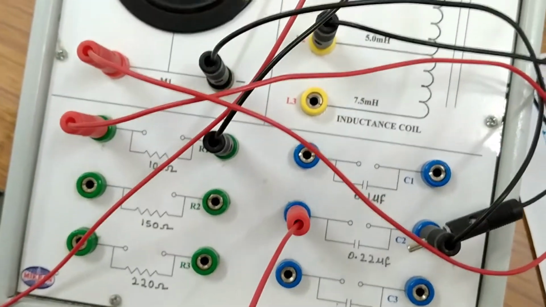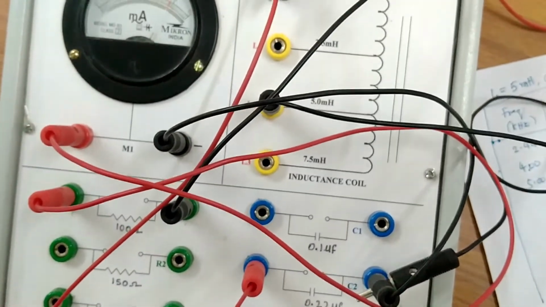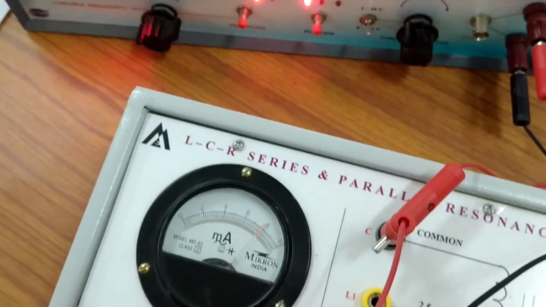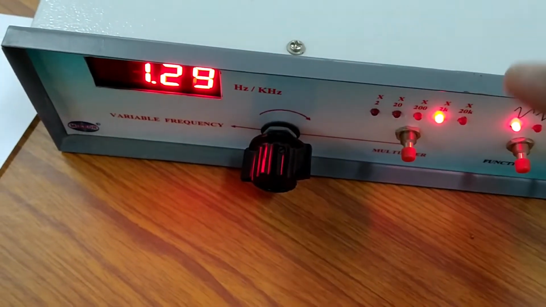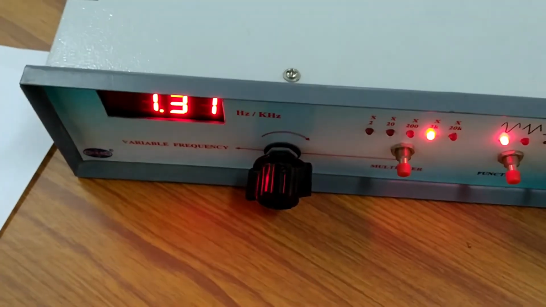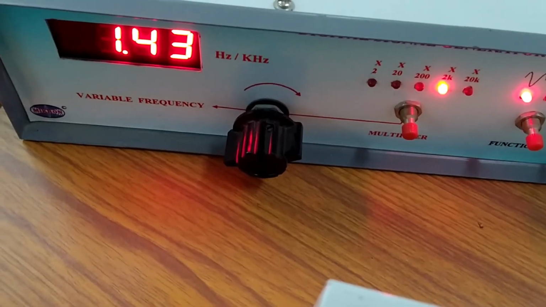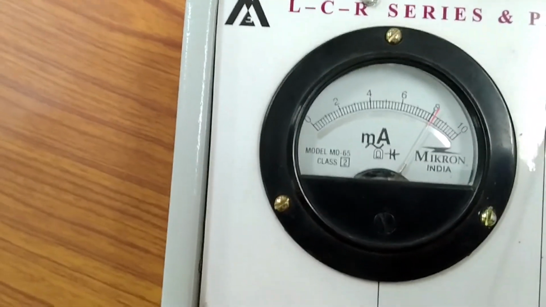Now I have shown you how to connect the circuit. L and C are initially connected in parallel, and from that parallel point we have added the meter like this. Now, if the frequency is low, current must be higher. I have not changed the range. Range is again 2K and it is showing 1.34 or 35, and that multiplied by 2K is the frequency value. From there you have to see the current. It is showing a higher value.